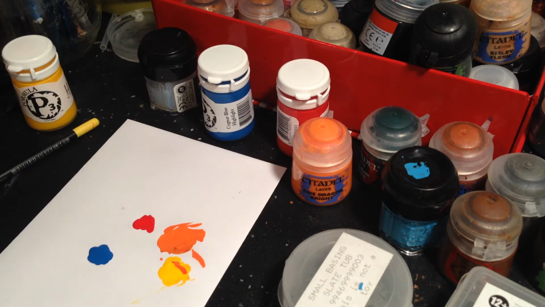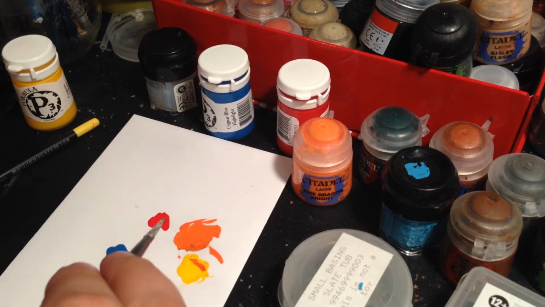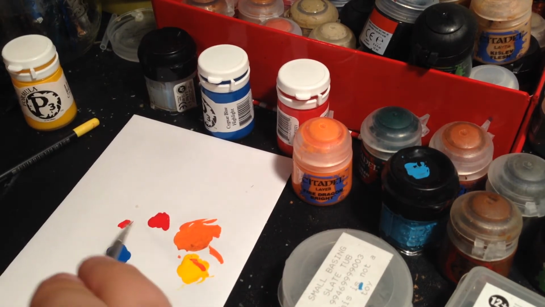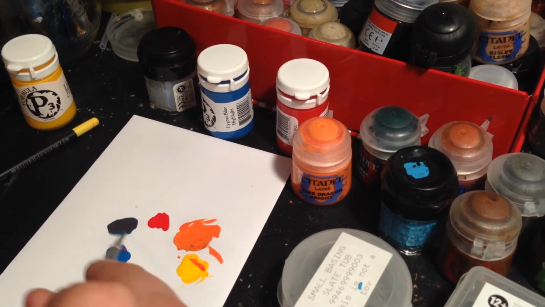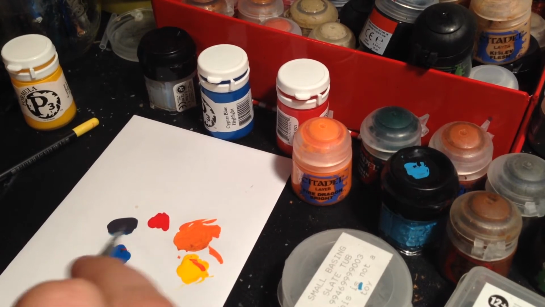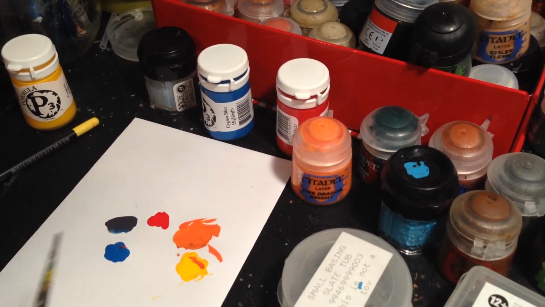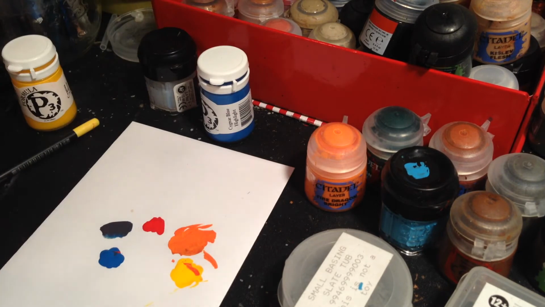I'm sure you guys know what's going to happen when I mix the red and the blue. So right there, we're getting a very deep lavender color because I don't have enough red. I didn't actually put that much on the paper, but that's okay.